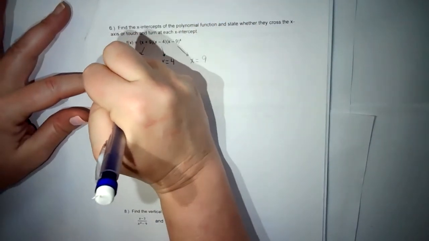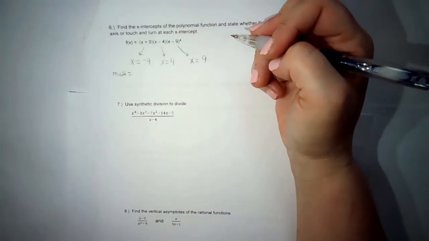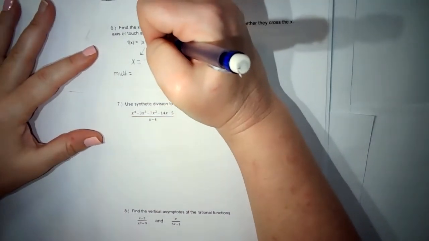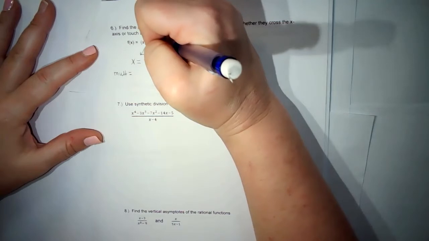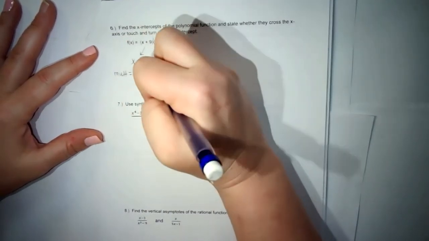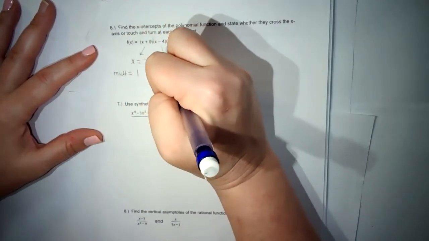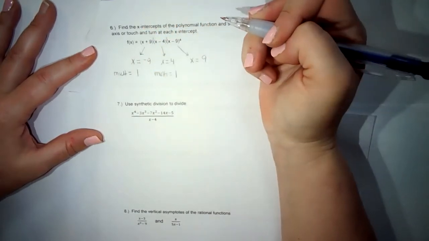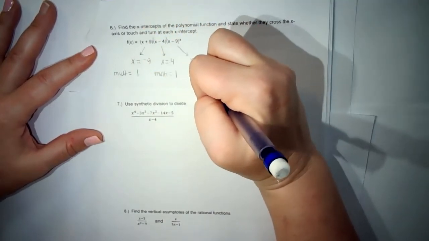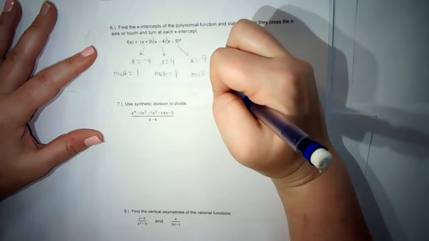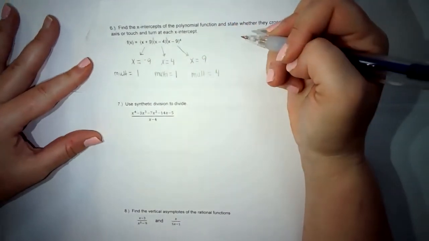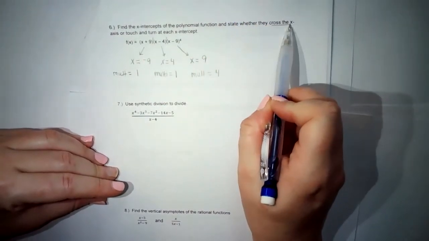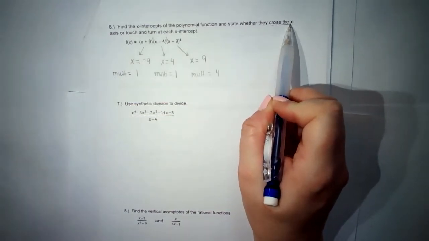The multiplicity is just the exponent on the factor. I don't see an exponent on this factor, so what's its exponent? 1. Same thing for this next one. I don't see an exponent on this factor, so it's going to be 1. What about the 9 though? What's its multiplicity? 4.